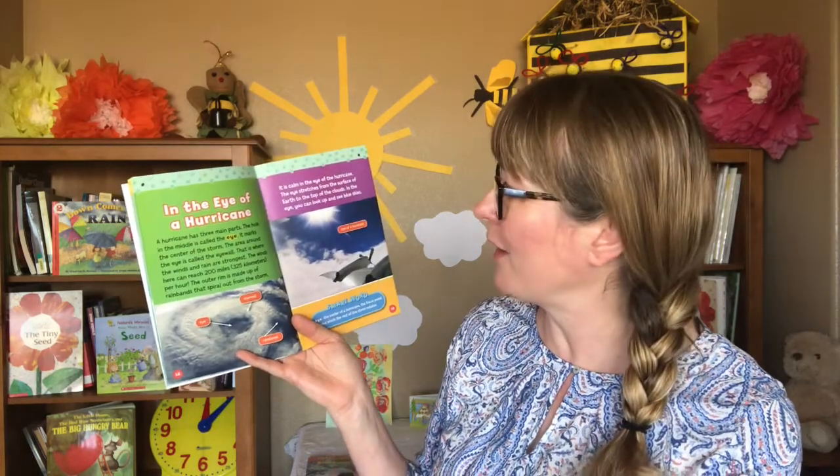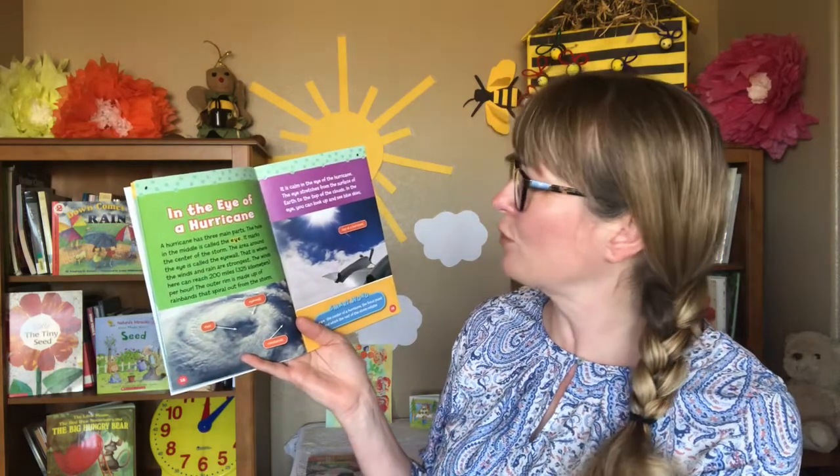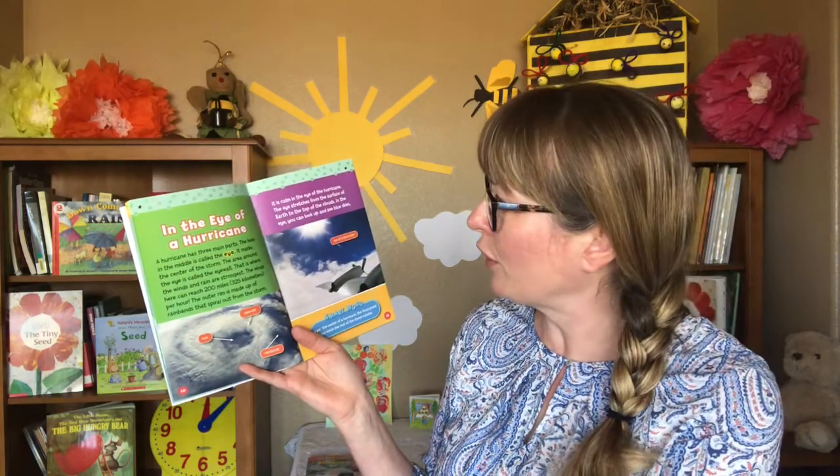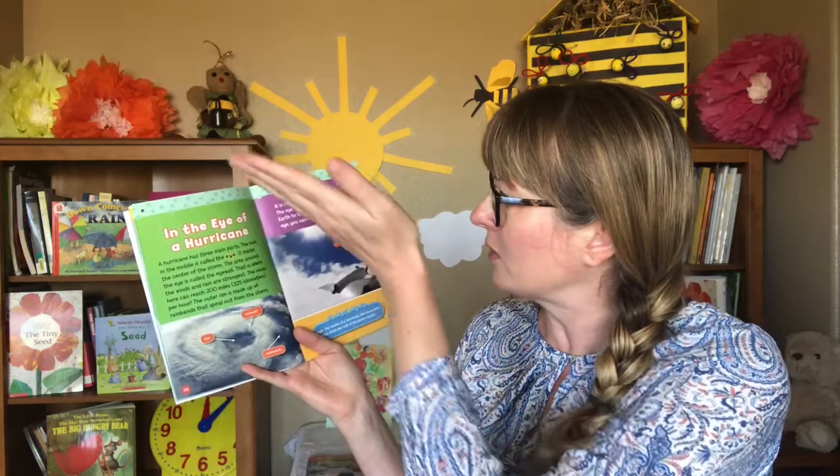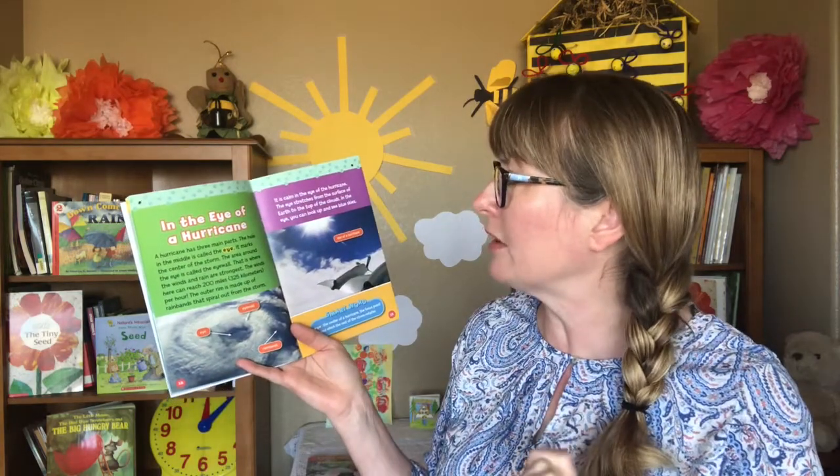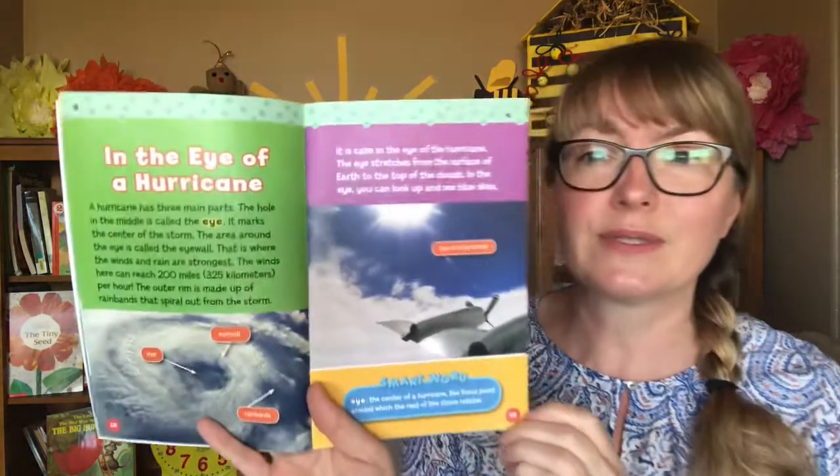It is very calm in the eye of the hurricane. The eye stretches from the surface of the earth to the top of the clouds, and in the eye, you can look up and see blue skies.